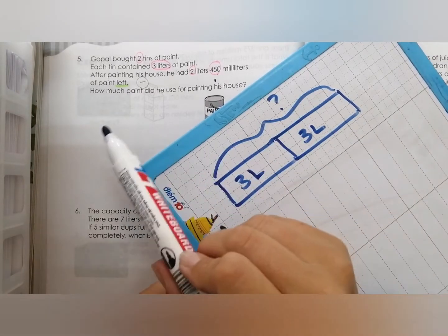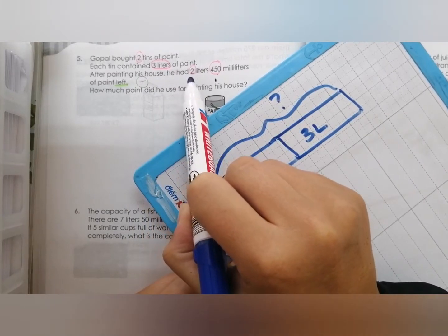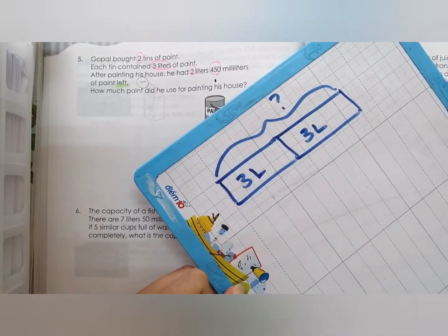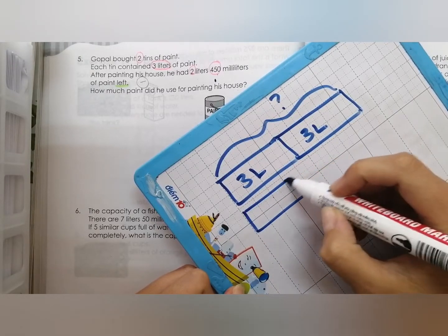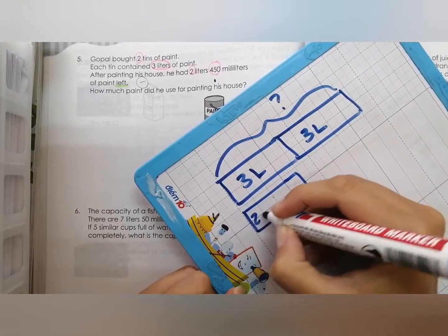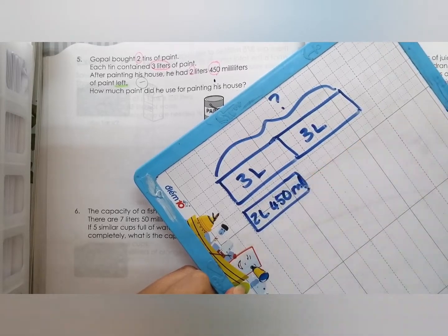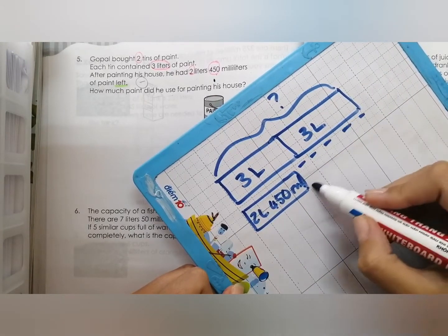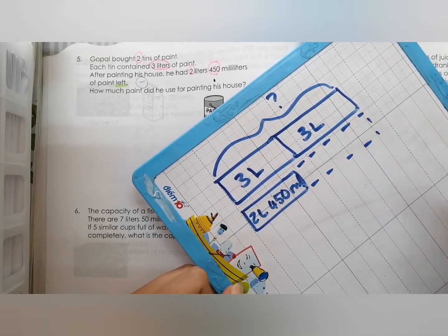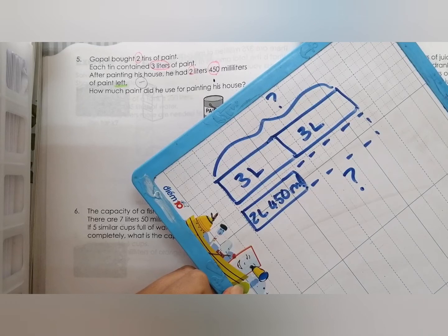Then it tells us in the story sum, after painting his house, he had 2 liters, 450 milliliters left. So we also know how much he had left. We need to find out how much paint he used.